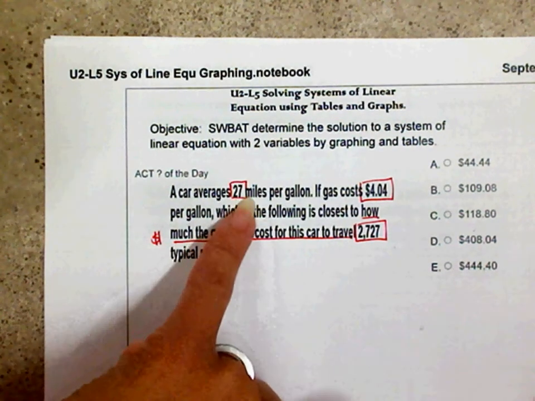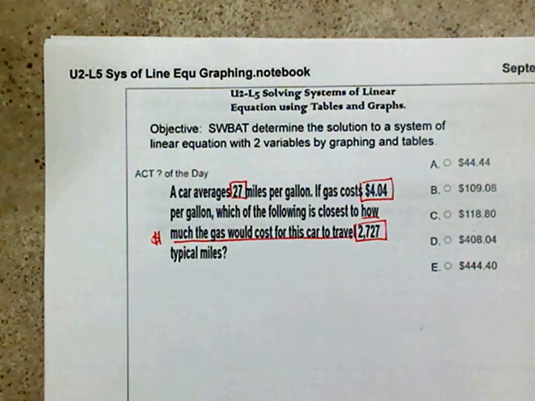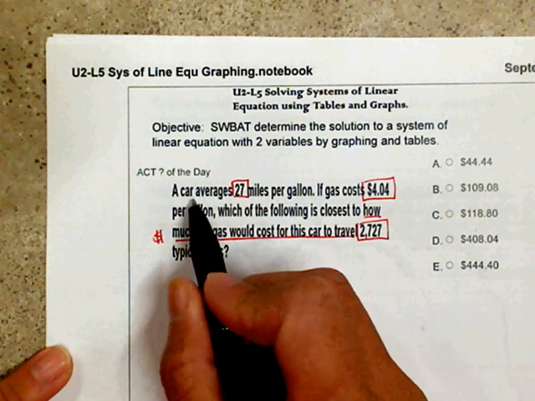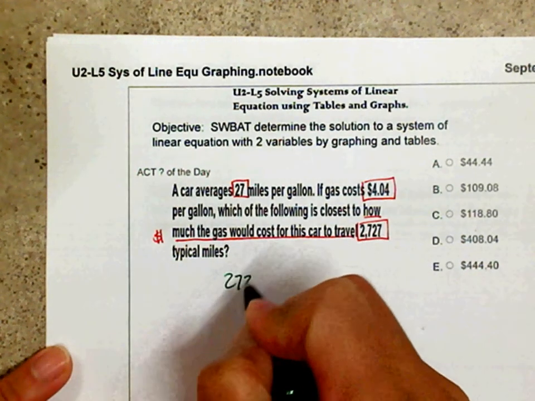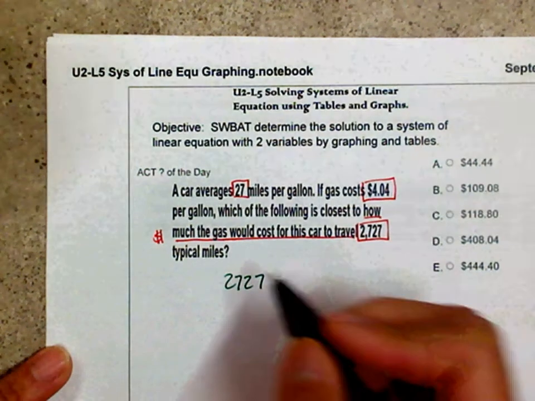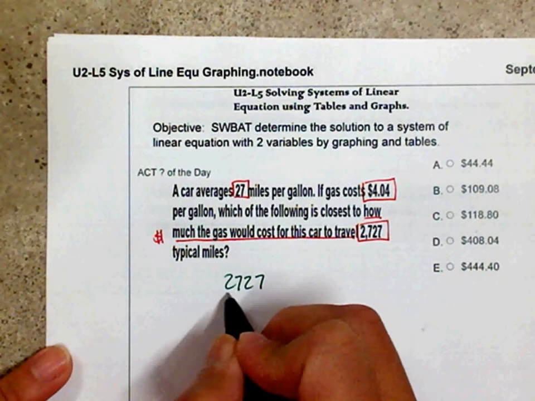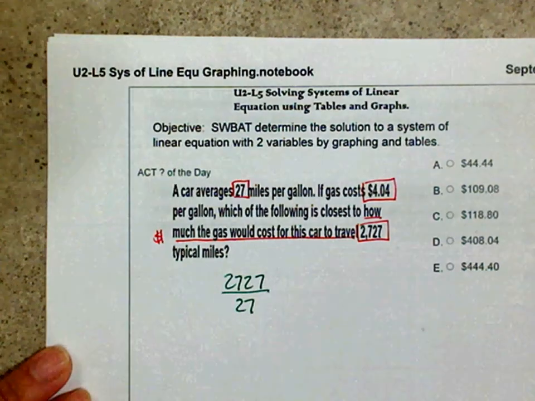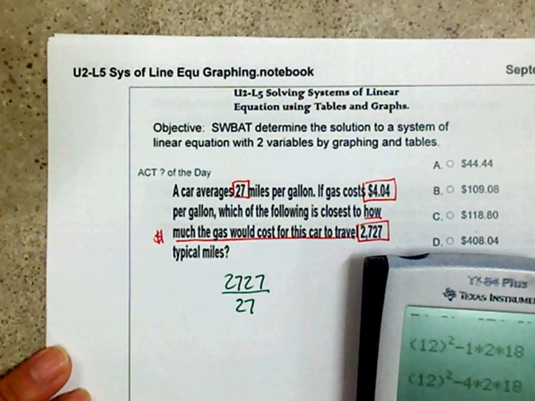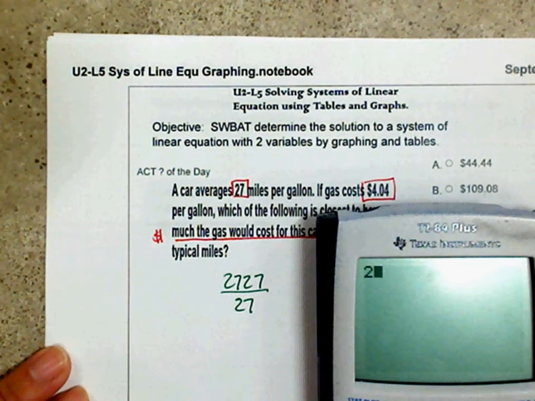First of all, the car averages 27 miles per gallon, and you have traveled 2,727 miles. That's how many miles you travel. So how many gallons of gas did you use? Well, you would divide that by 27, so that's 2727 divided by 27.